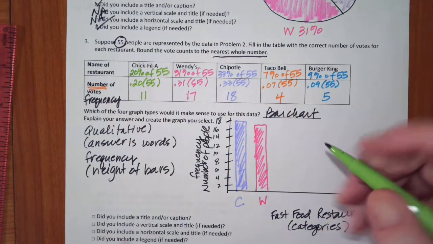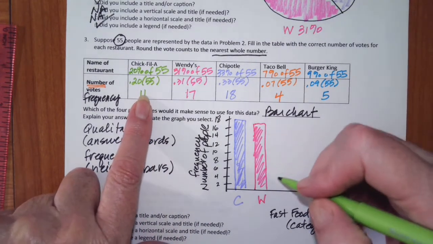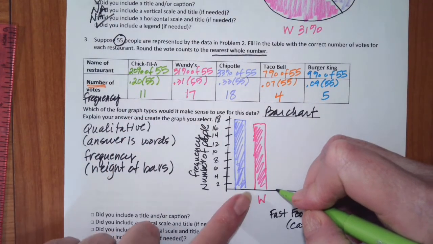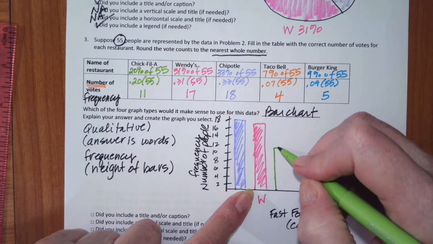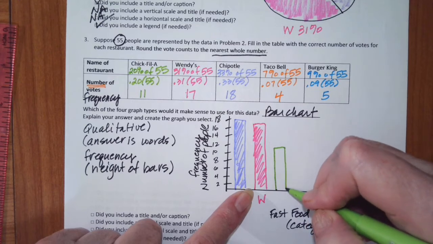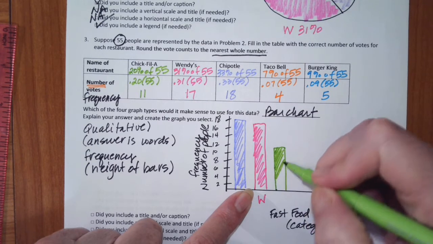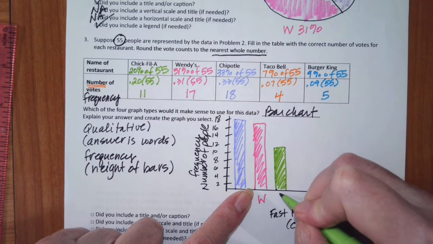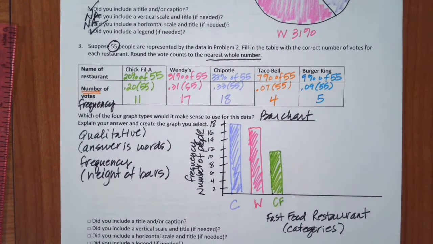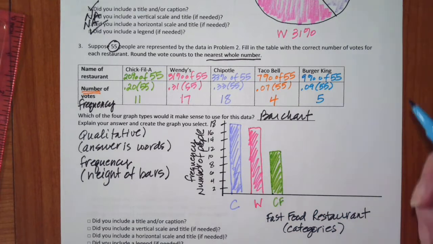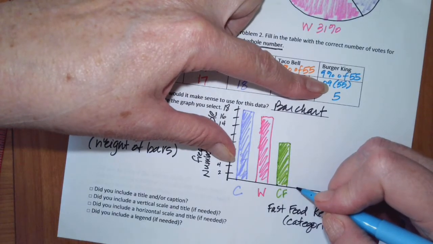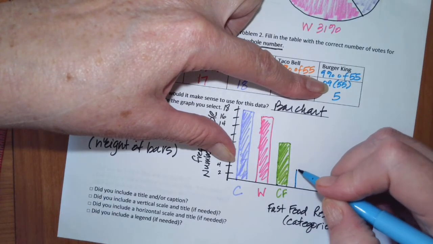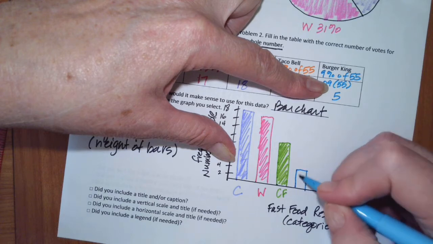Then I'm going to go to Chick-fil-A. It is only going to go up to 11. I'm going to leave the same size space in between, make the bar the same width, and come back down. And this will be Chick-fil-A. Then I am going to do Burger King. I'm going to leave the same space in between. I'm only going to go up to 5 this time. Make the bar the same width.